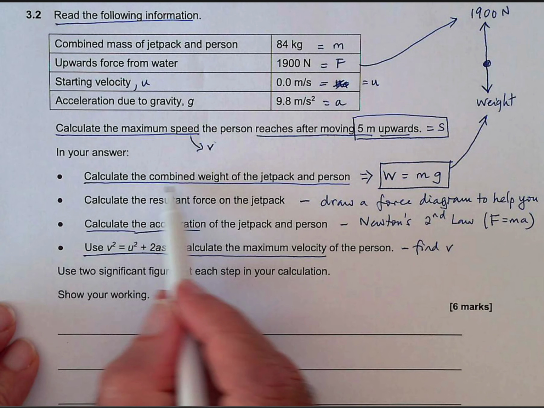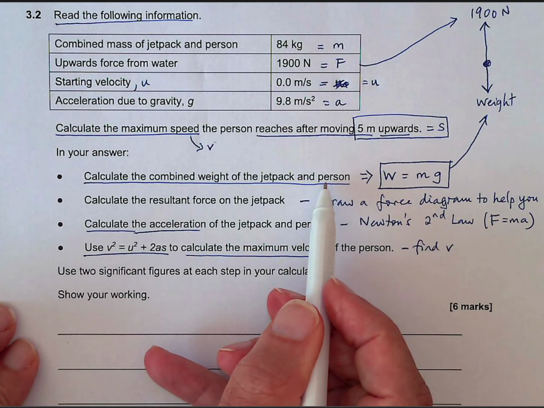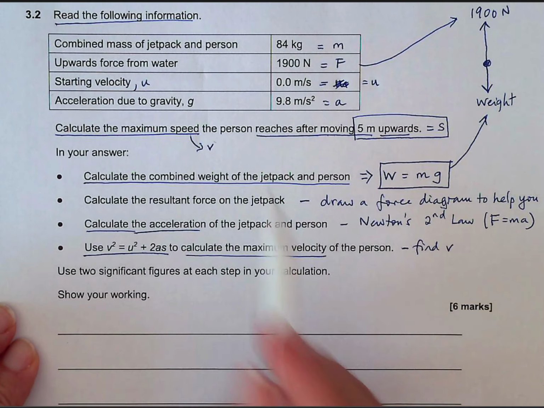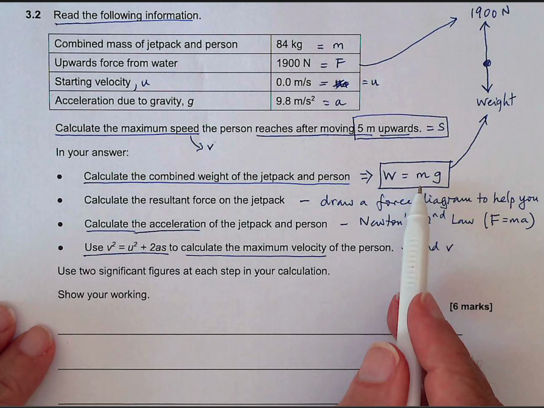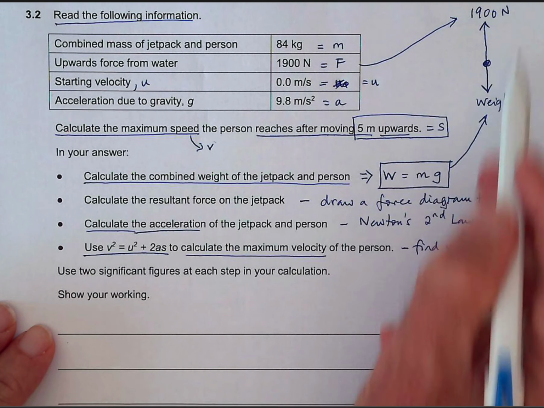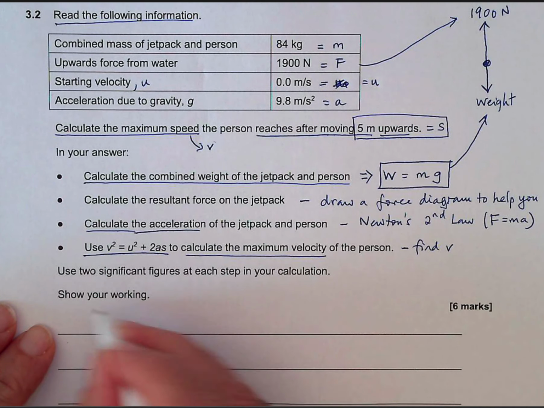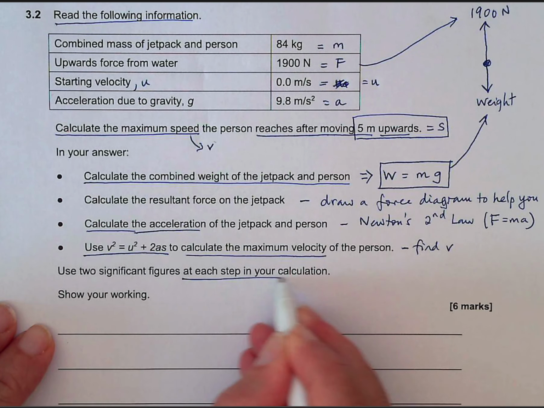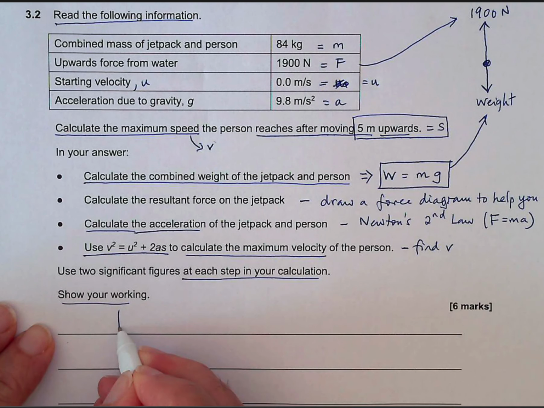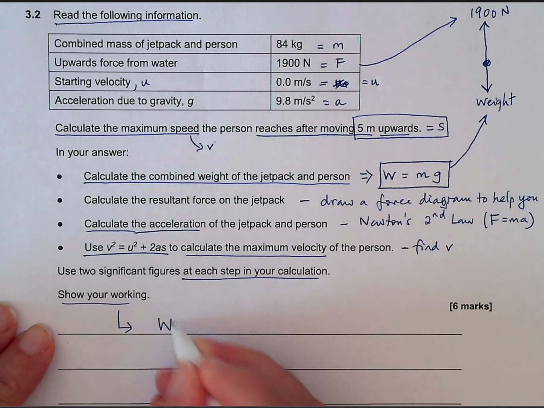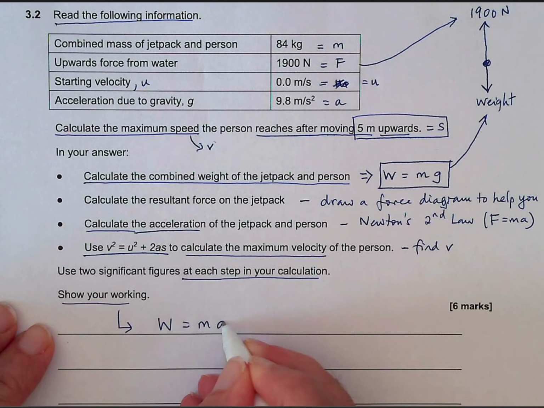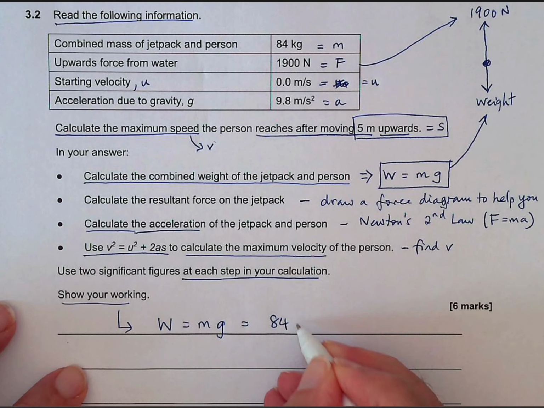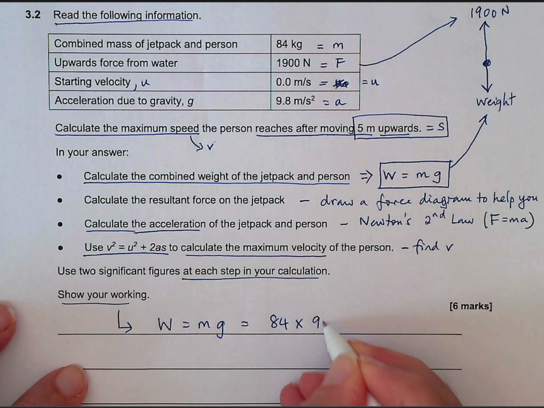First of all, it says calculate the weight of the jetpack and the person. The combined mass of the jetpack and person is 84 kilograms. I put the equation you need to use here, which will feed our force diagram. It says use two significant figures at each step in your calculation, so show your working. The first thing they want you to do is W equals mg, which is 84 kilograms times 9.8.